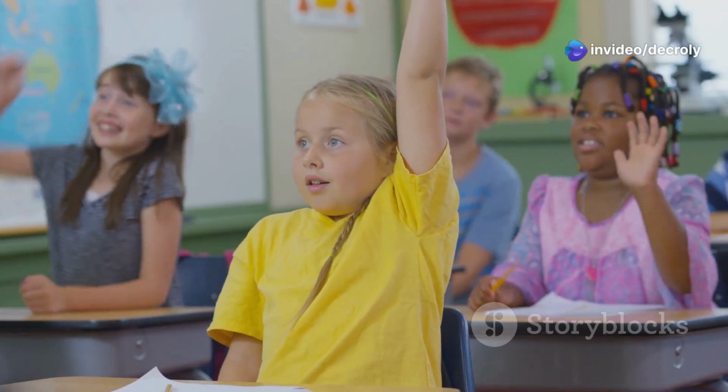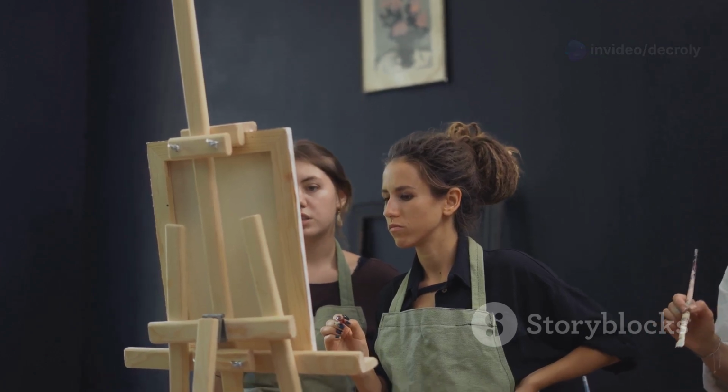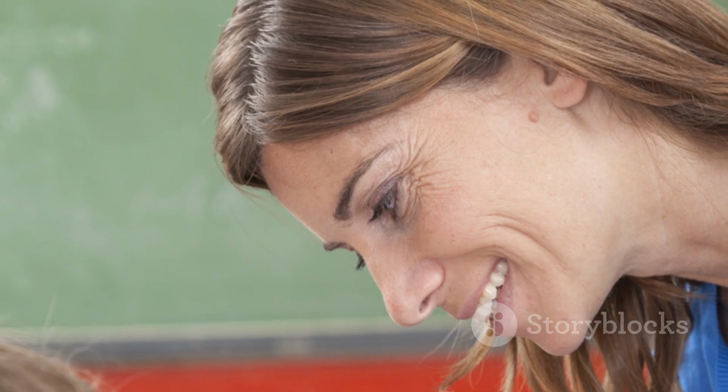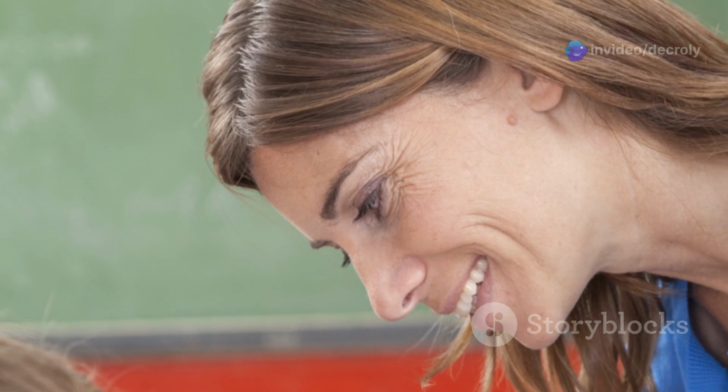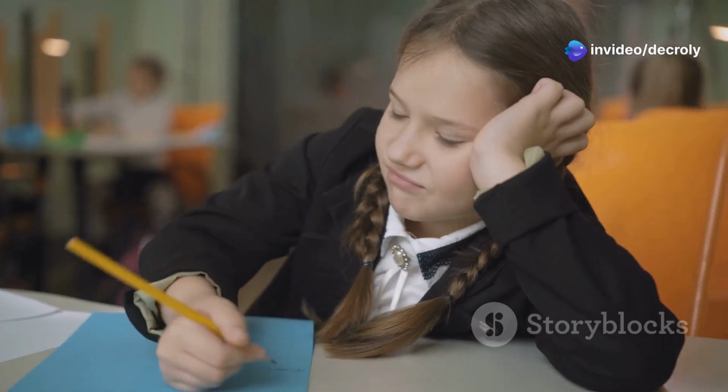Another system is the pass-fail system. This system is often used for elective courses. It allows students to explore subjects without the pressure of grades. While this system encourages exploration, it offers limited feedback. Students may not be motivated to put in their best effort.